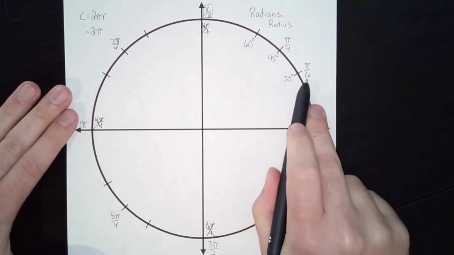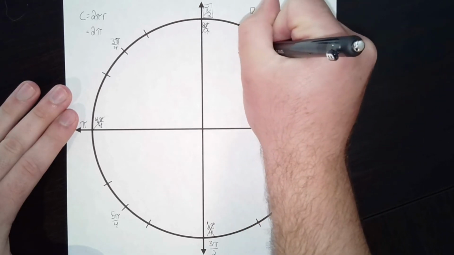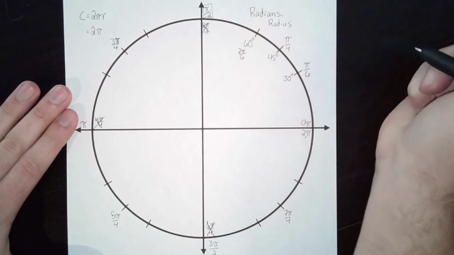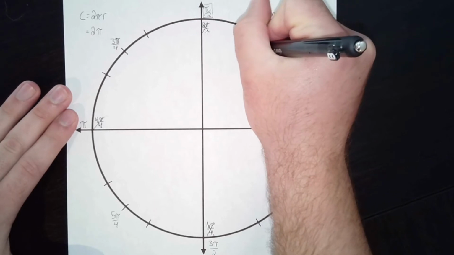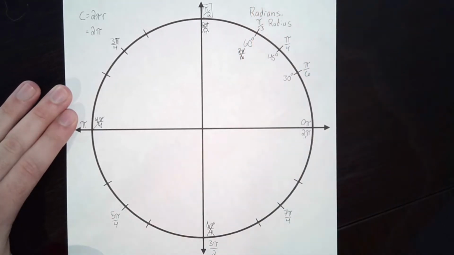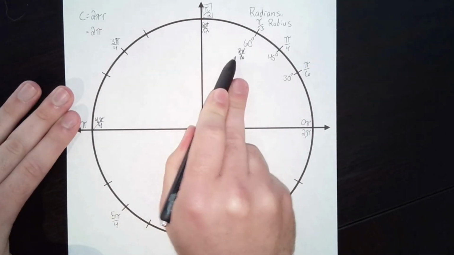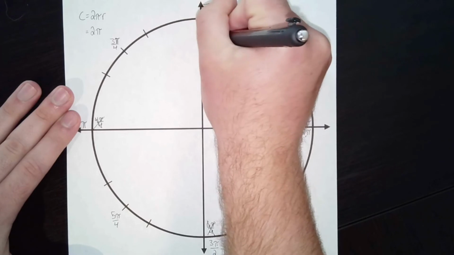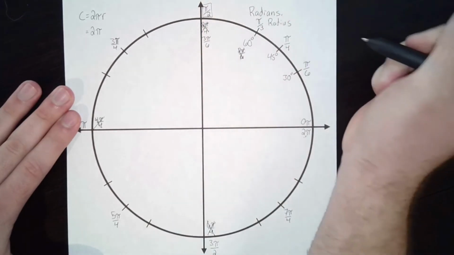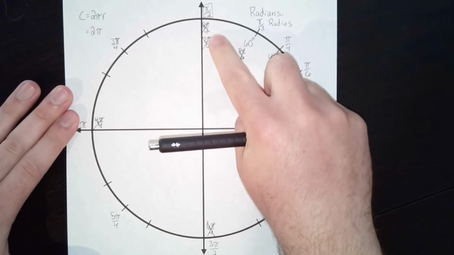So starting with pi over 6, if I make one more 30-degree jump, I end up at 2 pi over 6. Well, 2 pi over 6 reduces. 2 over 6 is the same as 1 over 3, so I'm going to call this pi over 3. I'm sorry, my radian piece got in the way there. Then I'm going to go to the next one. Well, if this is 2, the next one is 3. So this is 3 pi over 6. Well, 3 over 6 is the same as 1/2. That's the same as what I already have. So again, just another version. I don't need it. Okay.